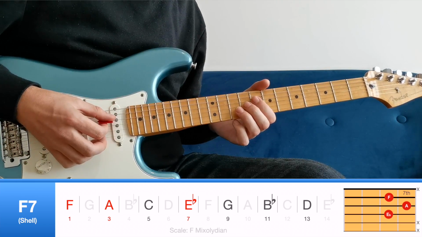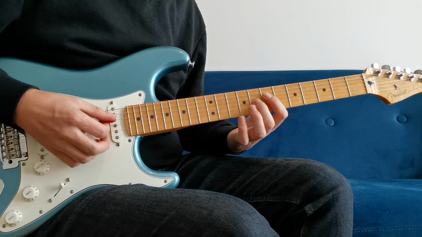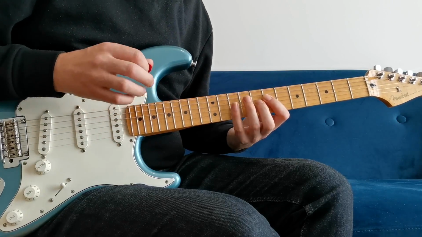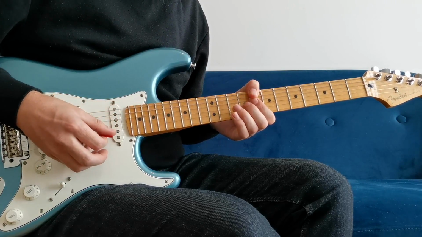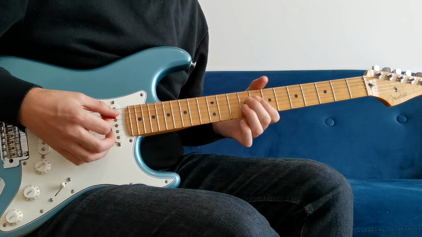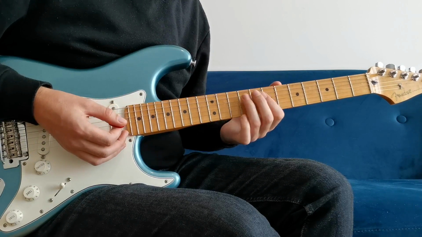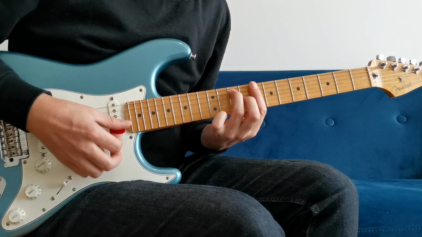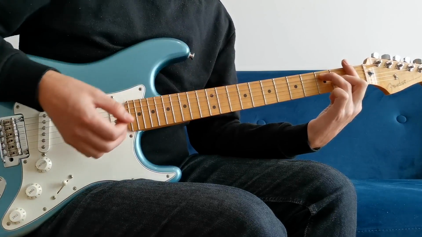Now you'll see this chromatic movement from here down to here gives these 2 chords a real sense of belonging together. Much more so than if you were to play them as bars like that right across the neck.